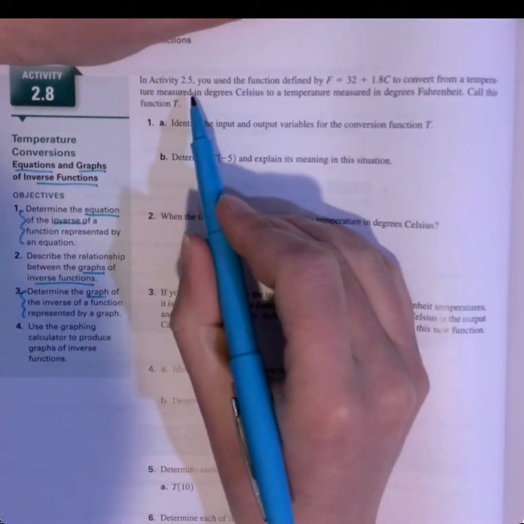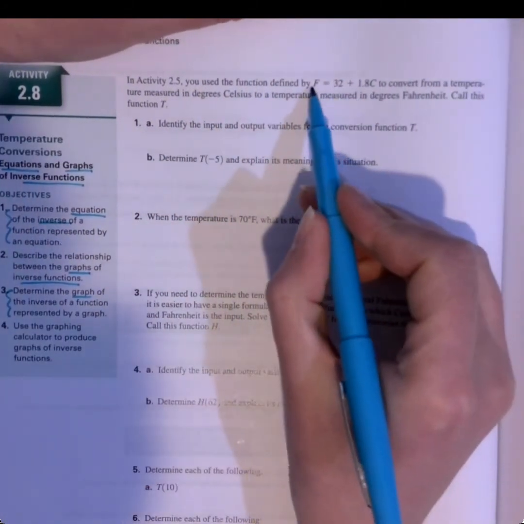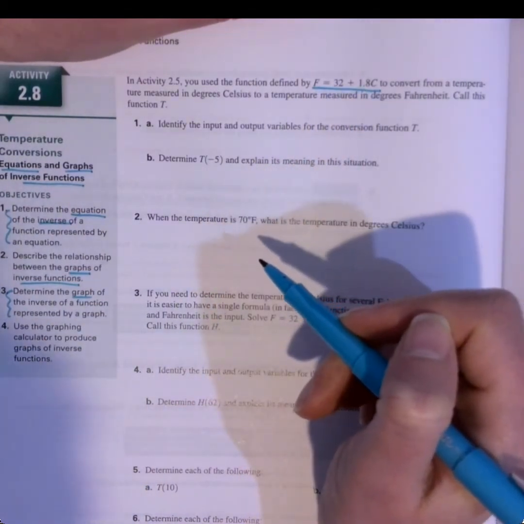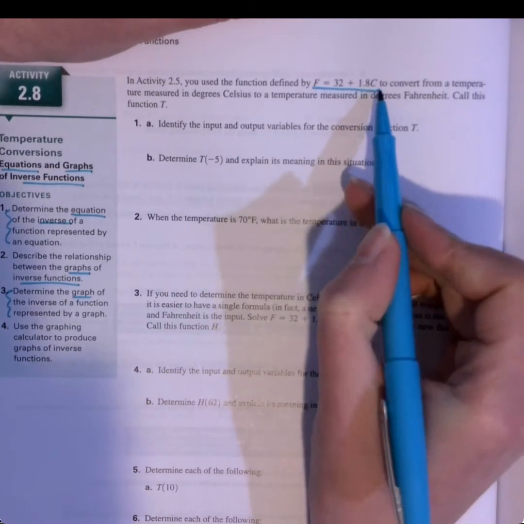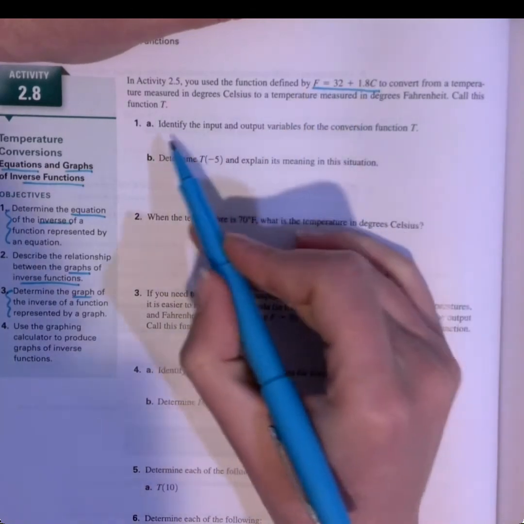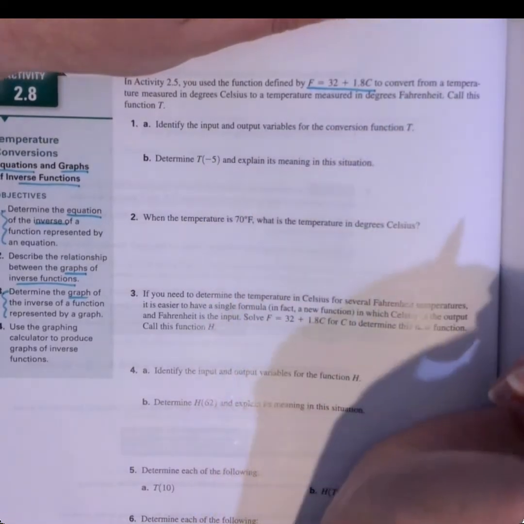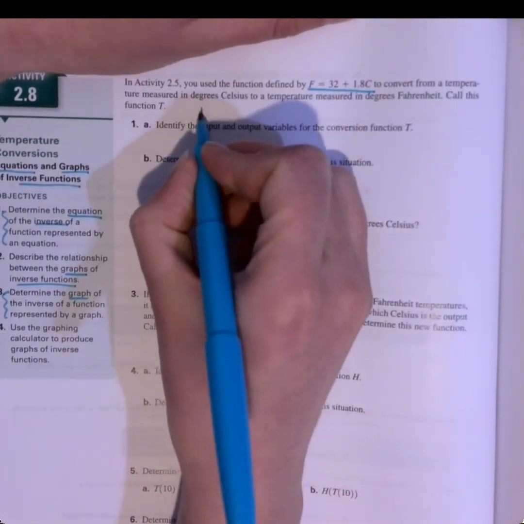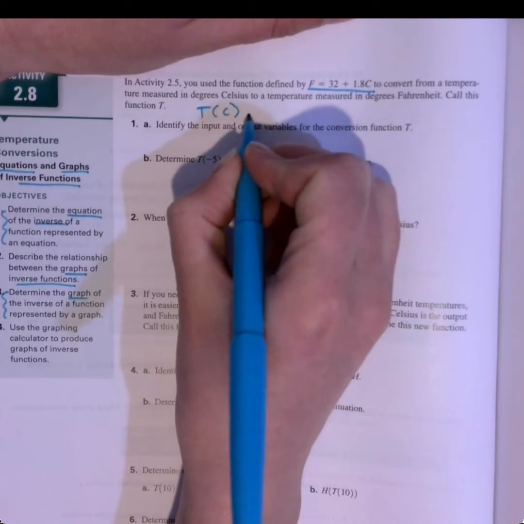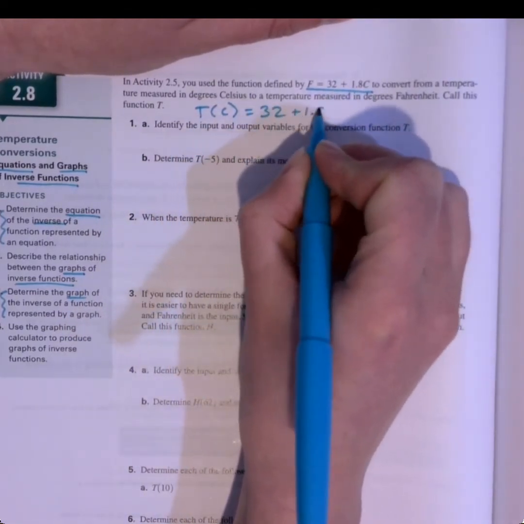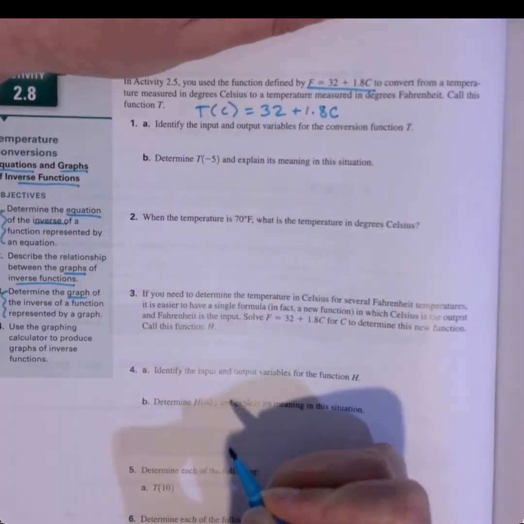In 2.5, we used the formula F equals 32 plus 1.8 C to convert temperature from Celsius to degrees Fahrenheit. Identify the input and output for this function. So we're going to call this function T. So I will rewrite it as T of C, since C is the input variable, equals 32 plus 1.8 C.